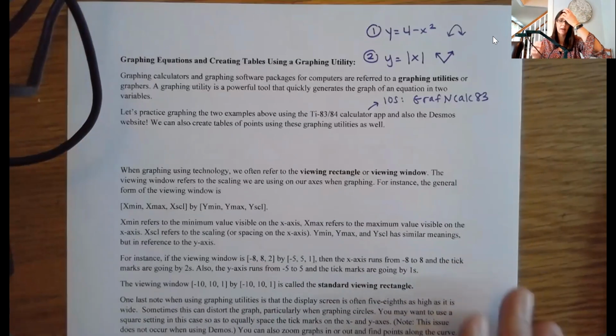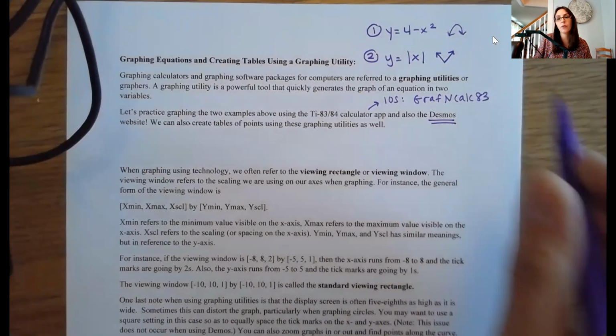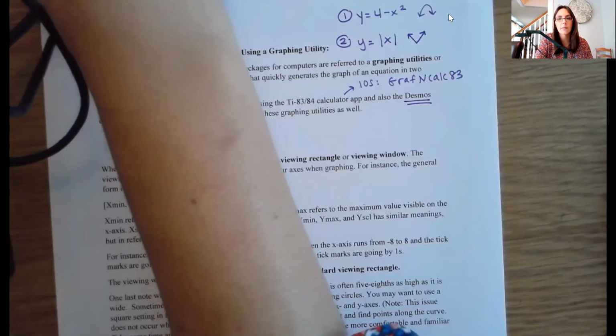Now, I also want to show you how to graph with Desmos as well, because I love Desmos. It's really easy to use. It's free, so it's great. So let me stop sharing for a second.